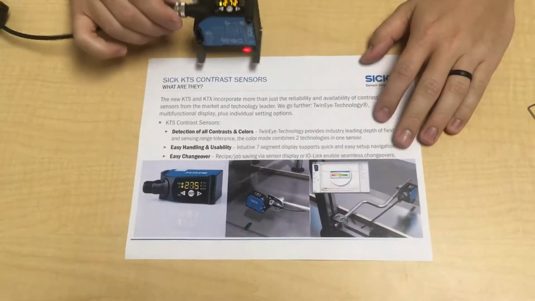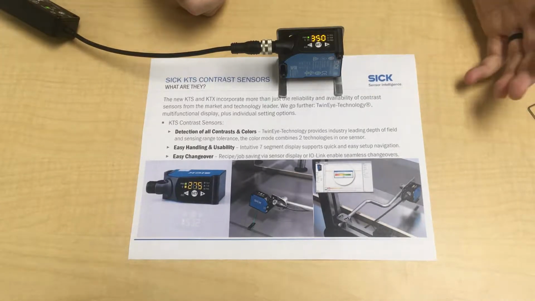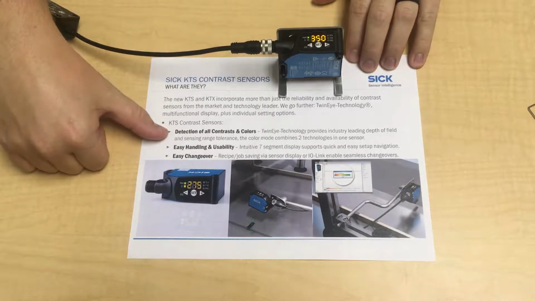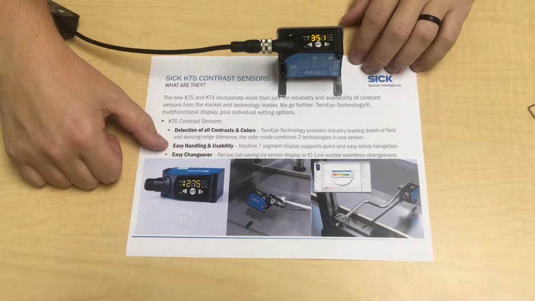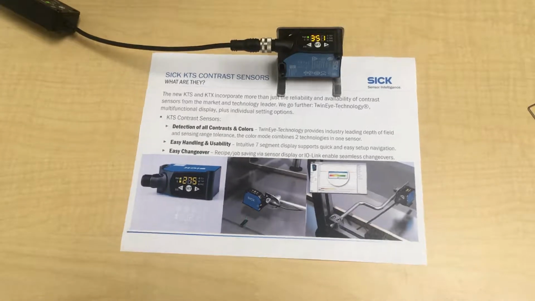This is a how-to demo on the SICK KTS Contrast sensor. When we're demoing the contrast sensor, or the KTS, we want to focus on three major USPs. The first one is detection of all contrasts and colors. The second one is easy handling and usability. And then the third one is easy changeover for different recipes.